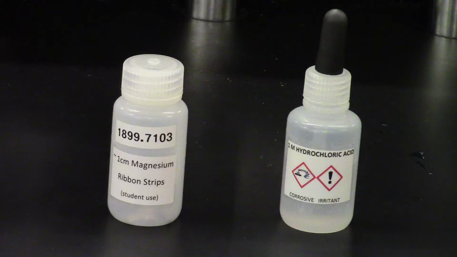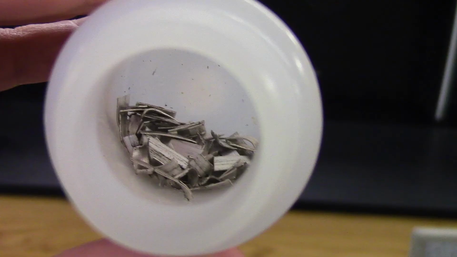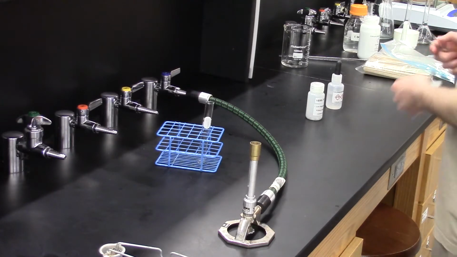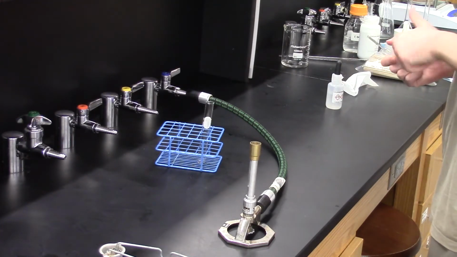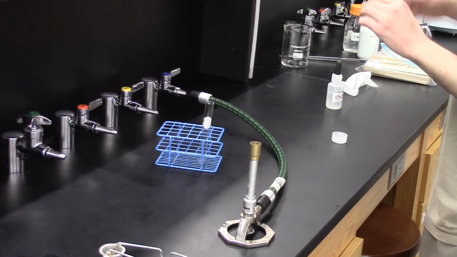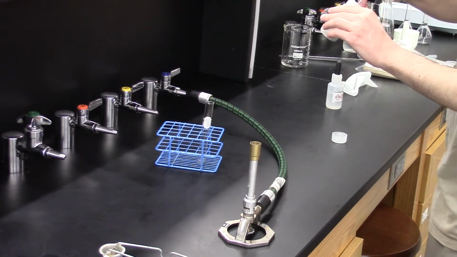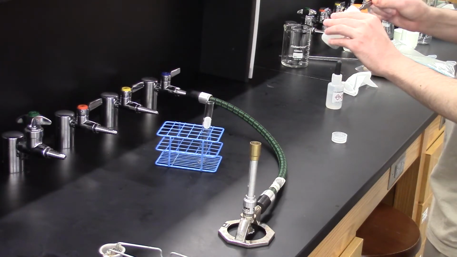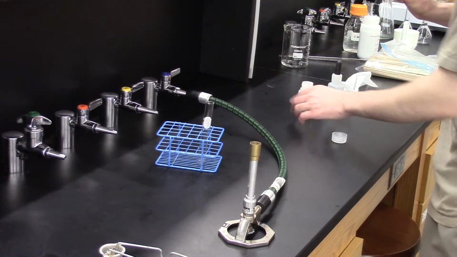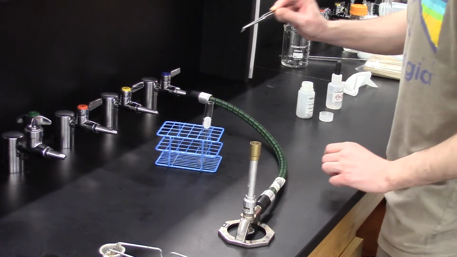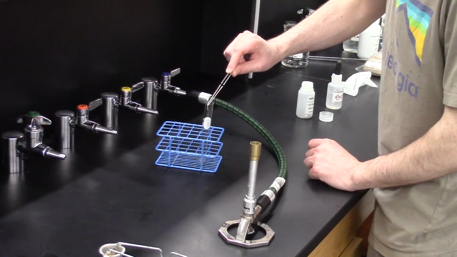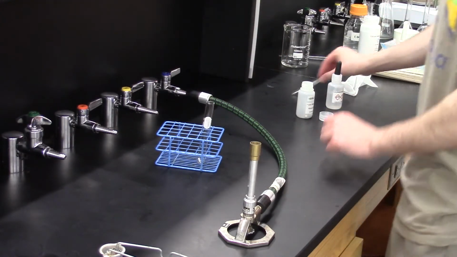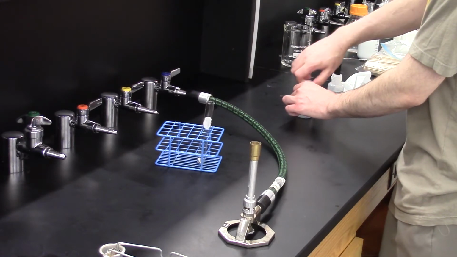Part B of this experiment will look at the reaction of hydrochloric acid with magnesium metal. We'll use one of these small metal strips in the reaction. I take one of the metal pieces out of the bottle and place it in a test tube. To that same test tube, I add some hydrochloric acid, about 1 milliliter.